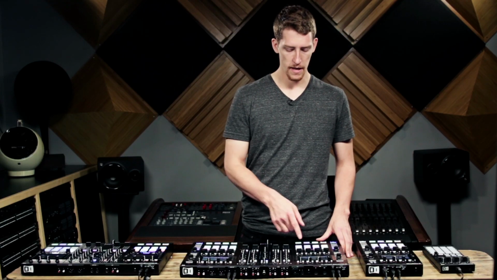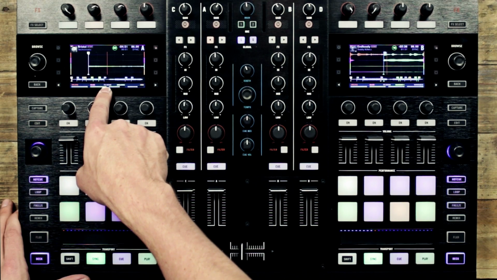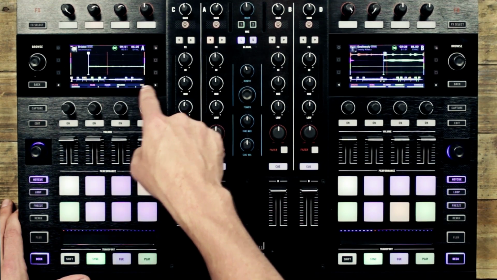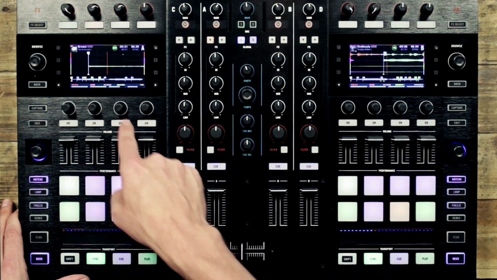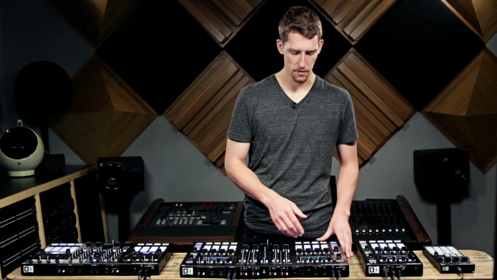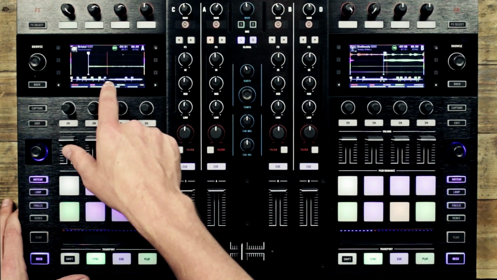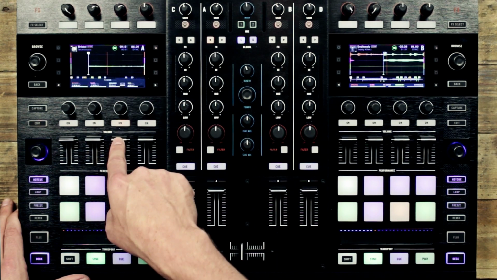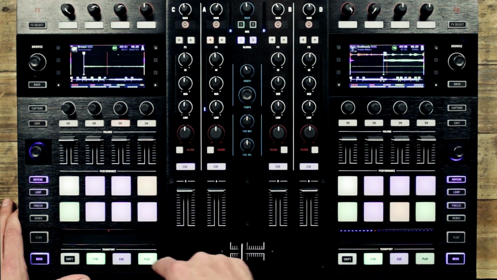Now the last step is my effect send page here, which I can access by using the arrows to the left and to the right of the display. Once I'm on my effect send page, the on buttons here dictate which stem gets the gator effect applied to it. In this case, I want the gator effect applied to the third stem here. So I hit the on button on my third channel.